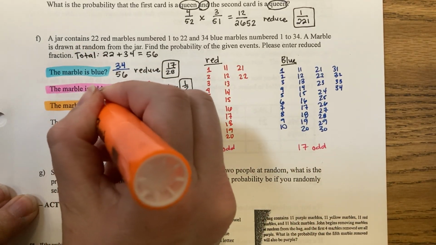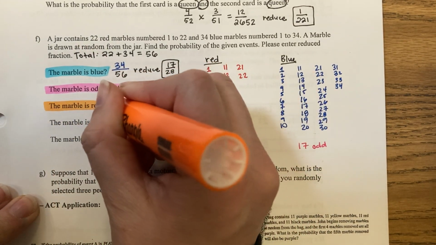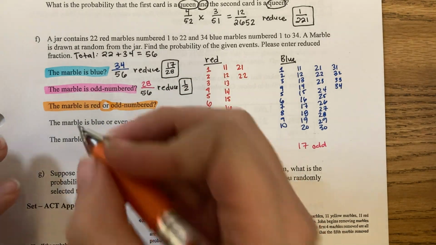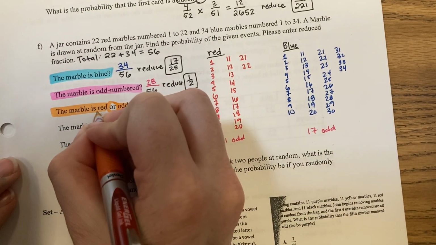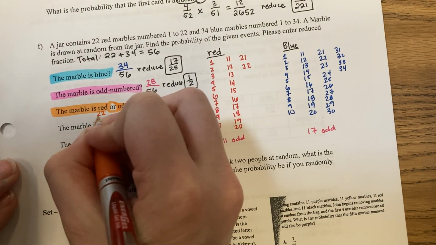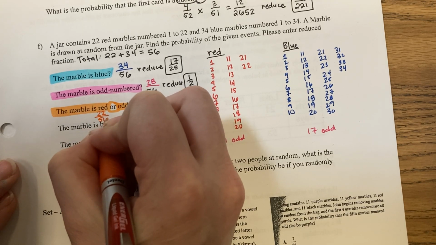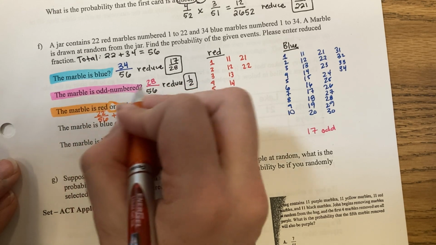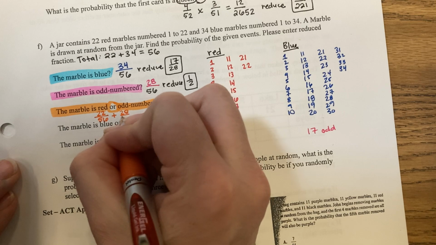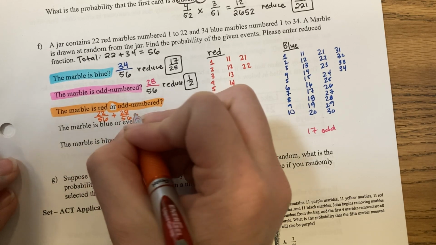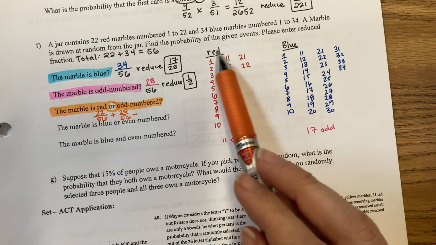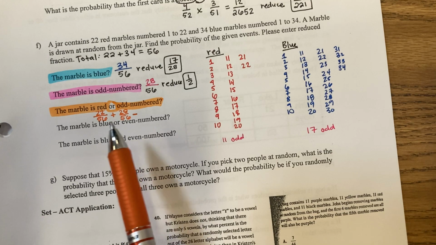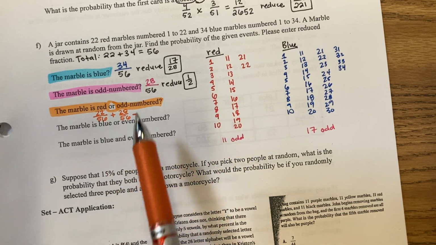The marble is red or odd. Red marbles, I have a total of 22, or means I add. Odd numbers, I have my odd right here, there were 28. But I have to subtract the overlap, so I'm going to look for my red odds. My red odds, I counted 11 double because I counted my red, my odd.